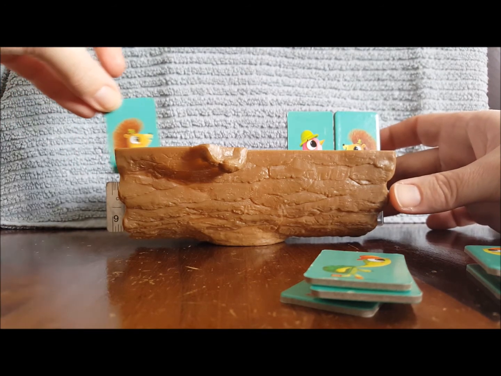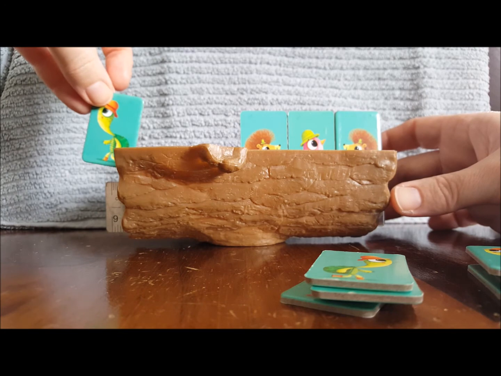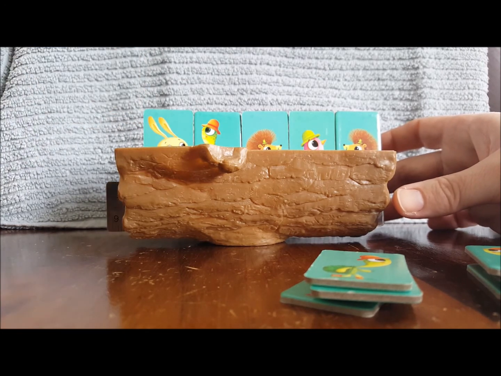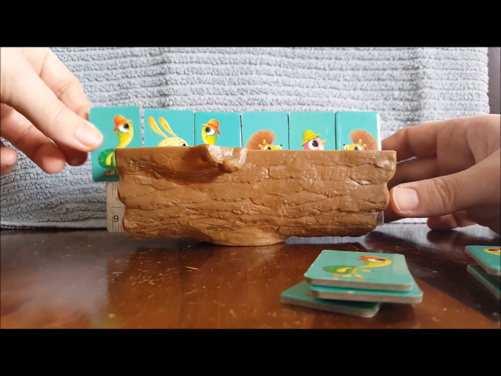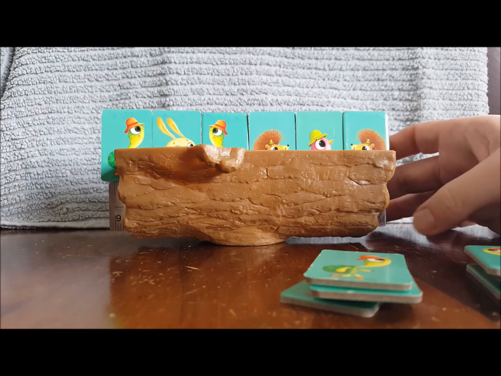So we'll NQ a hedgehog. Then we'll NQ a turtle. Then we'll NQ a bunny. And we will NQ a turtle. And that gives us the end of our third question, assuming I can get the turtle on. All right, there we go.